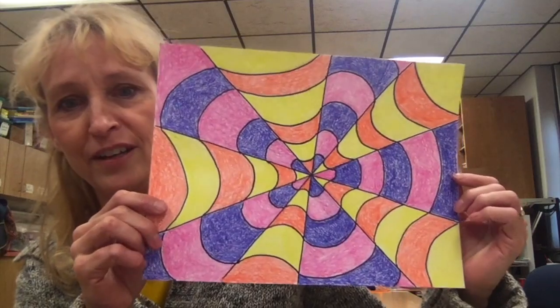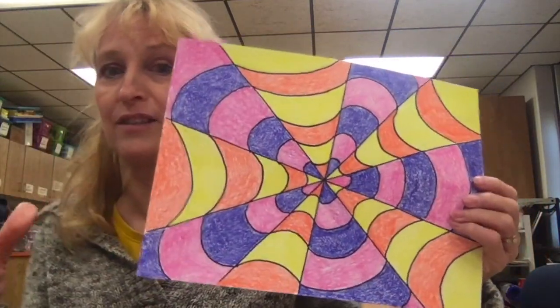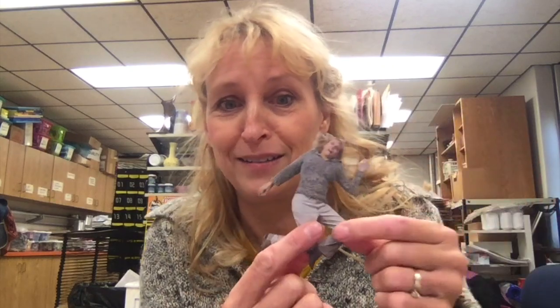Okay, so now I have my design all colored and colored neatly, staying in the lines. That's what's going to make it look like it's flying through a tunnel. And then once you get all of that colored, we're going to take a picture of you looking like you're falling through a tunnel. So this is my picture that I just took of me falling through a tunnel, and we're going to glue it.